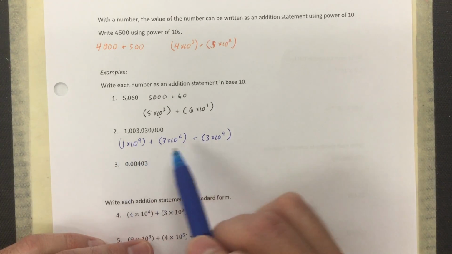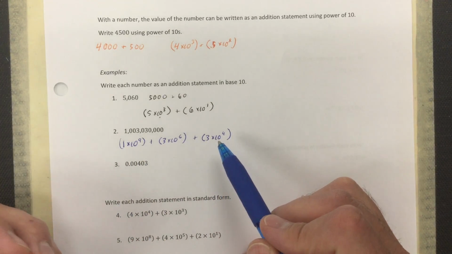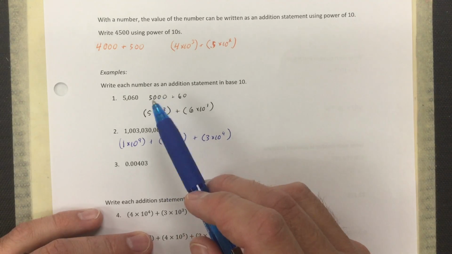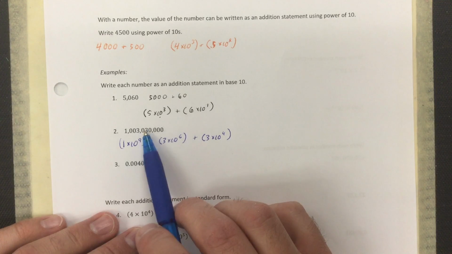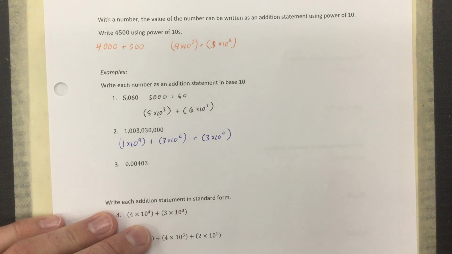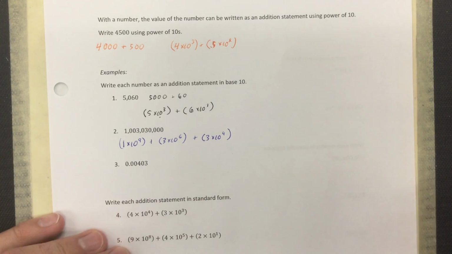We take each one of our place values that's a non-zero. Okay, again, these are non-zero ones, right? I don't need to write down the zero ones because they're just zero. And when I add them together, I would come up with this value right here, or that answer right there.